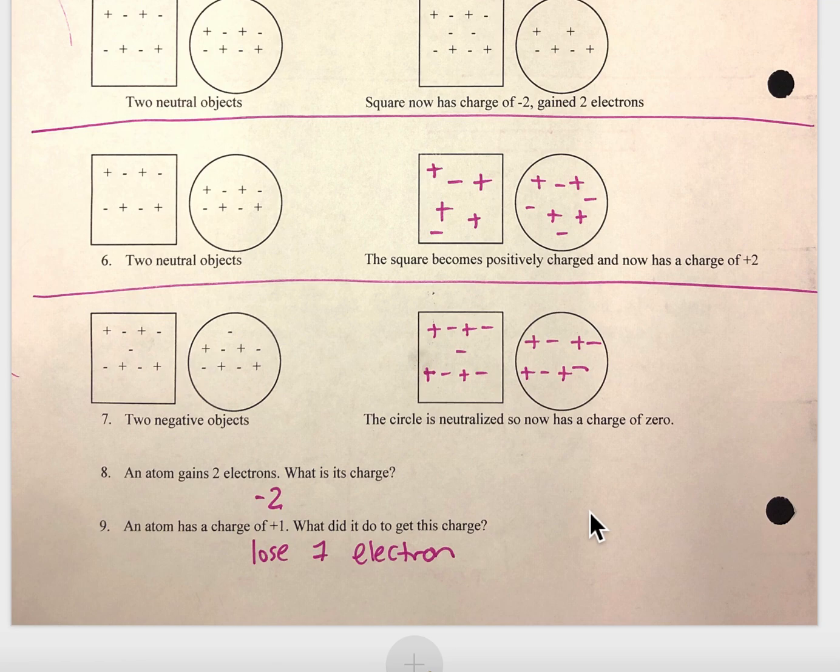Again, the only thing that can move are electrons. So if an atom gains 2 electrons, it gets a charge of -2. If an atom has a charge of +1, in order to get that charge, it had to lose 1 electron. And again, the only way that anything can get a charge is by either adding electrons or losing electrons.